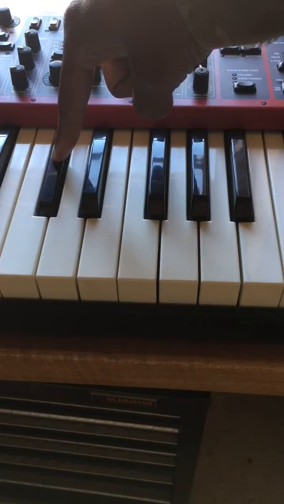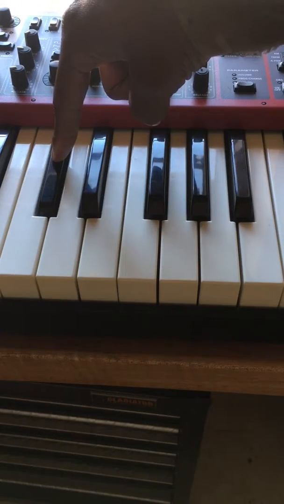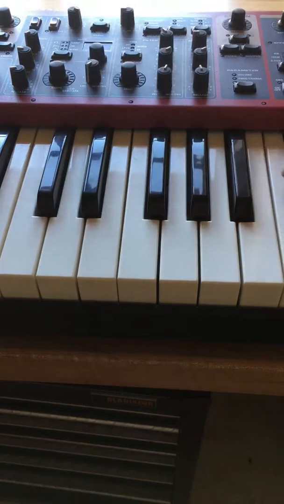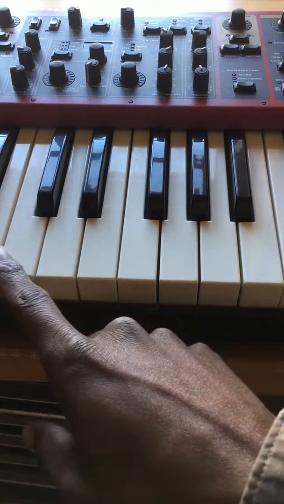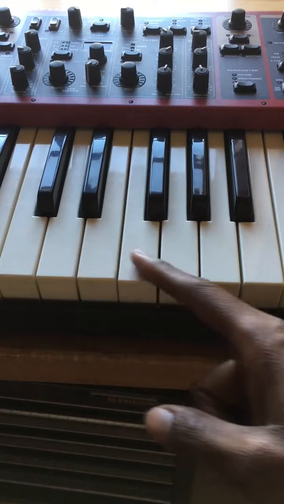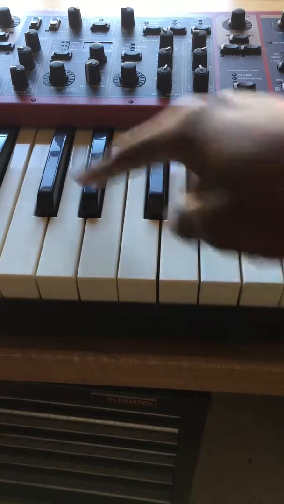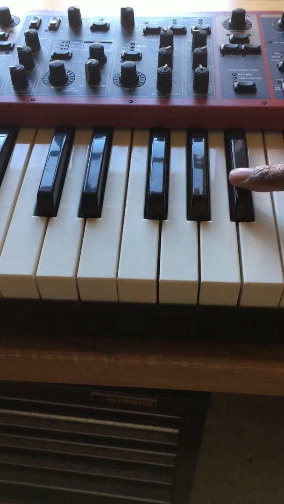This one: C sharp and D flat, very good. And this one here, A sharp and B flat. Excellent, excellent work. You now know what the white notes are called and what the black notes are called.